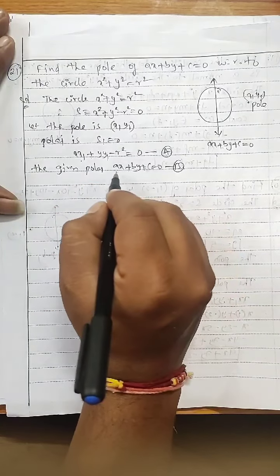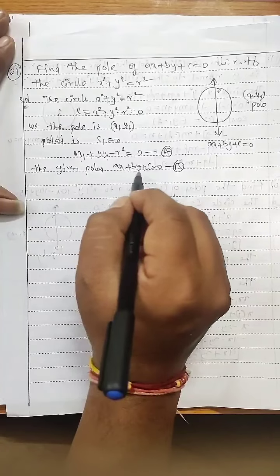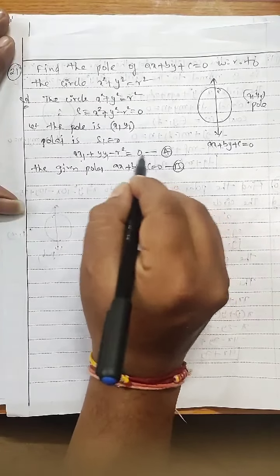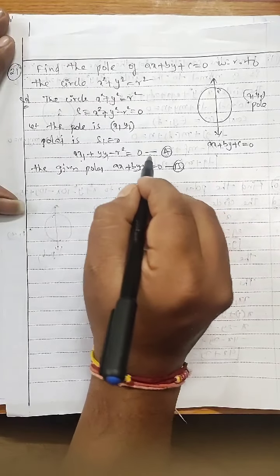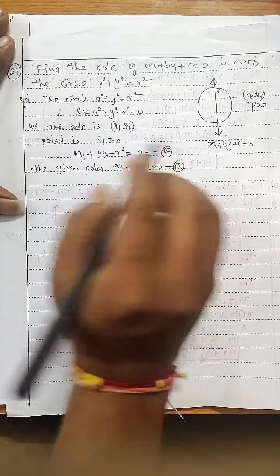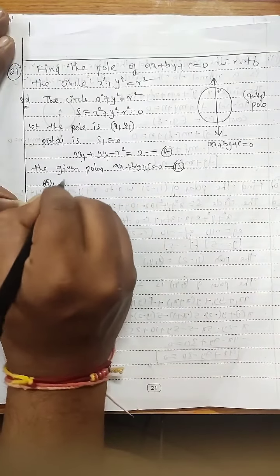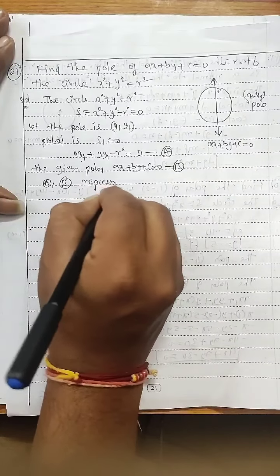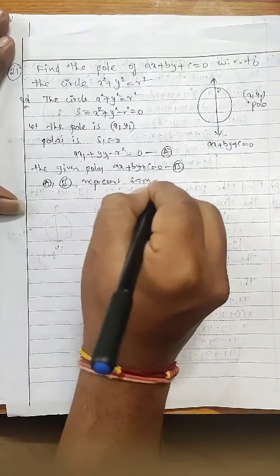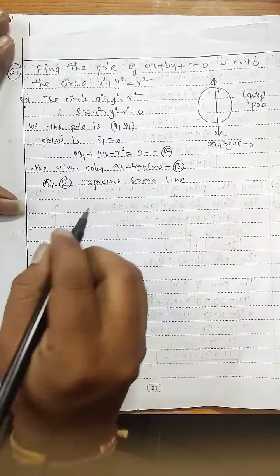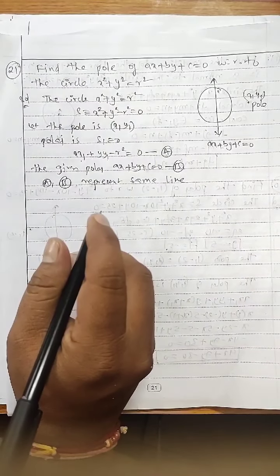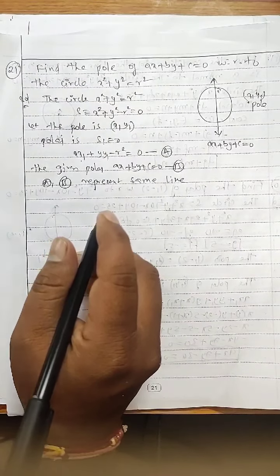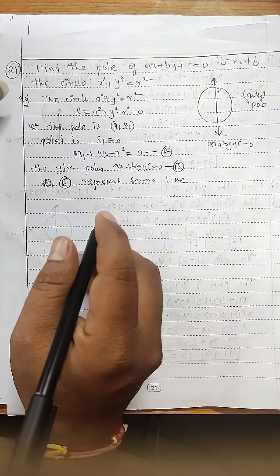But the given polar is ax plus by plus c equals 0. So both indicate the same line. When two equations represent the same line, the coefficients of x, y and the constant are in the same ratio.